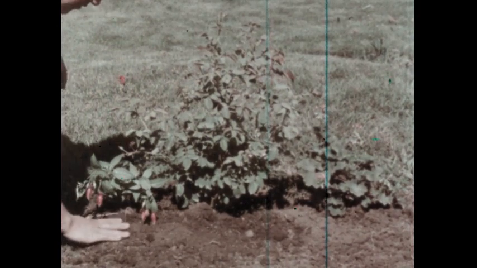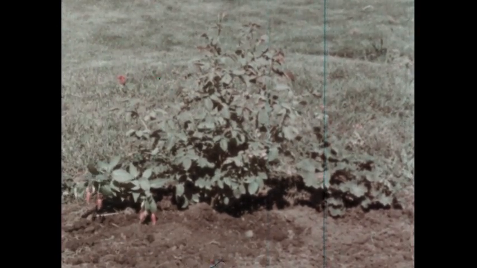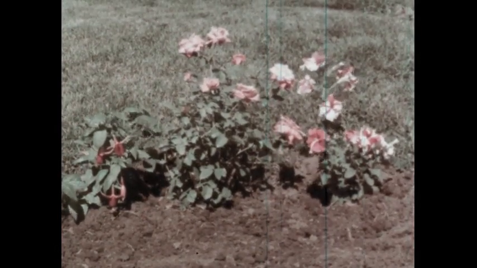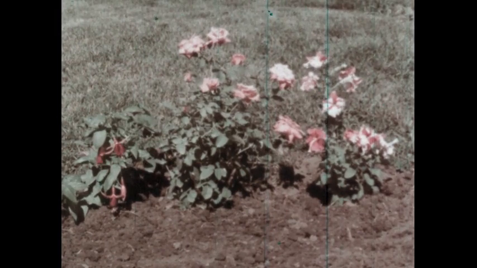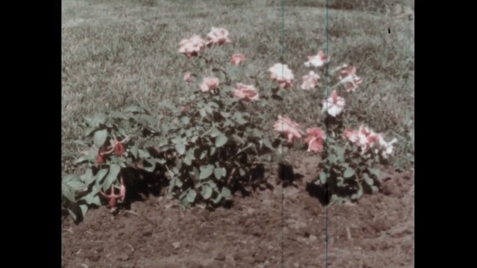These three garden plants share a common characteristic. If we wait a few days, we see that they have all produced flowers. We call these flowering plants. There are flowering plants of many kinds. Some, like this snapdragon, are only a foot or two high.